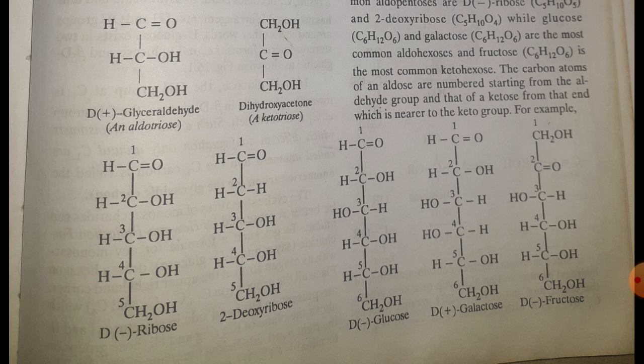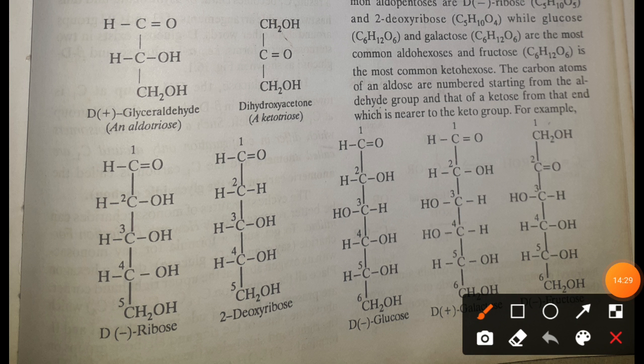So in the first structure, D-ribose, the numbering is 1 2 3 4 5 like that, and the first carbon is an aldehyde group.